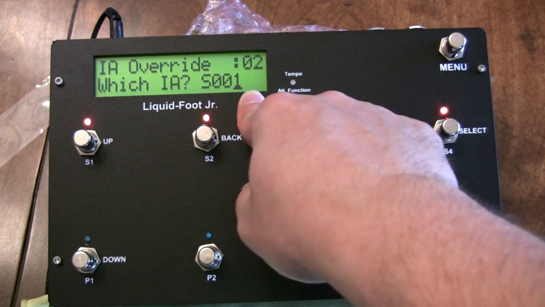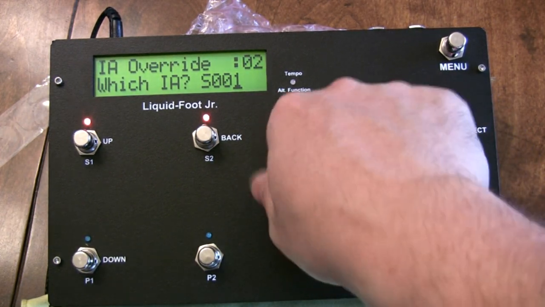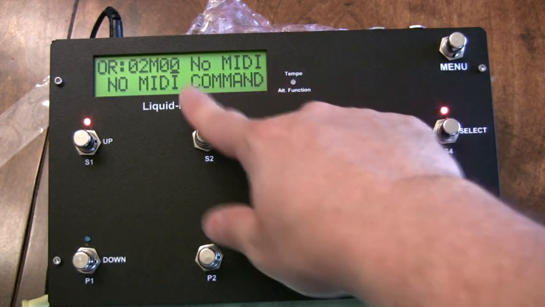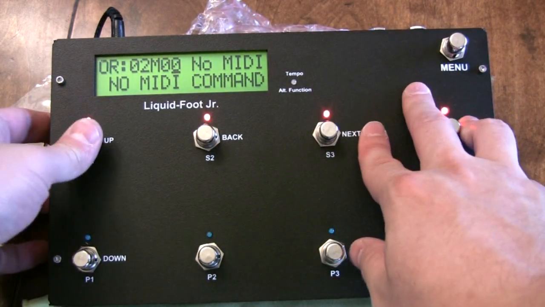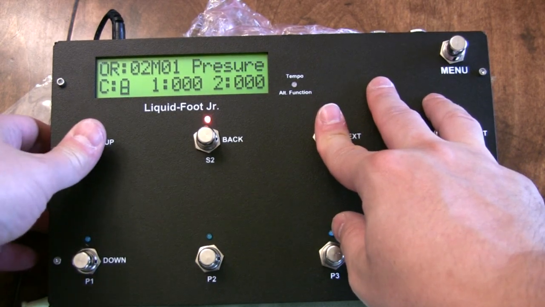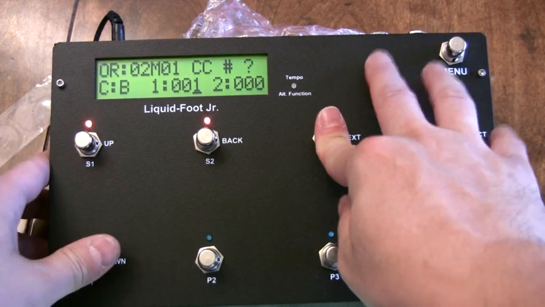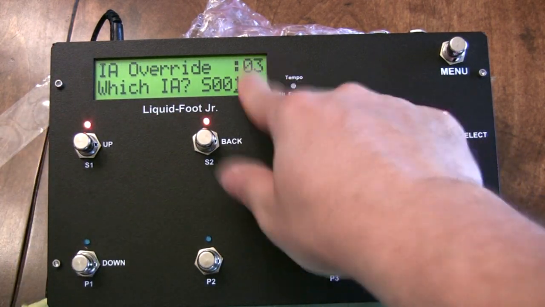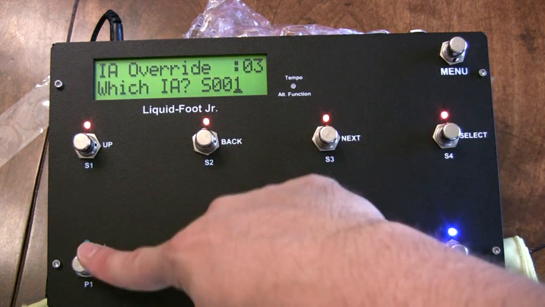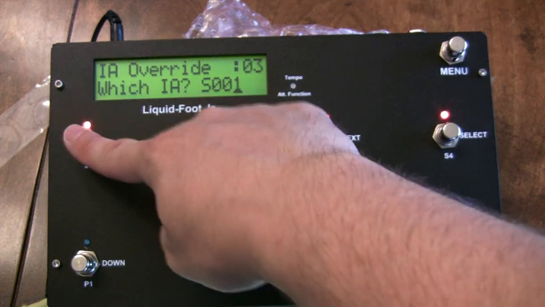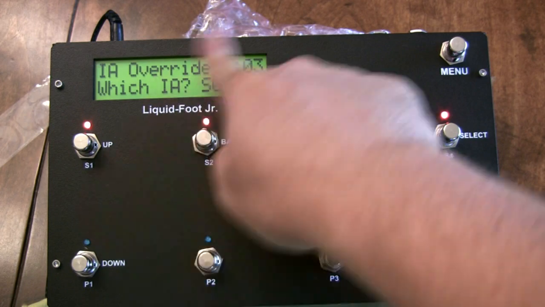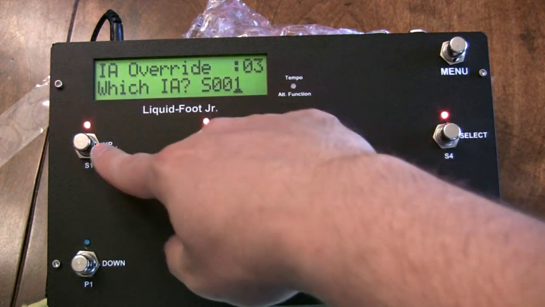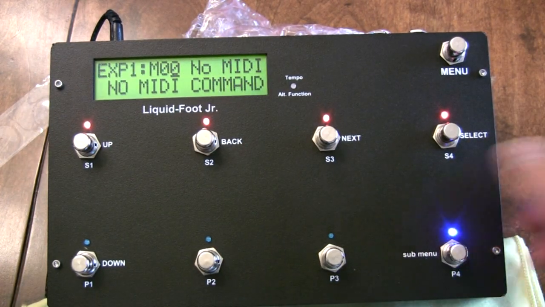So let's say we want to change the off command, since we just did the on command. So I'm going to leave it IA switch number 1, change it to the off message, and now I'm going to go ahead and program the same thing. So CC message, I think I changed it to CC number 1, and 127 was on, 0 is off. So that's it, and then I can keep going. So here, when I hit this preset, this IA switch S1 will now, for this preset, use the unique programming. As soon as I switch to another preset that doesn't have overrides, it goes back to a global setting.